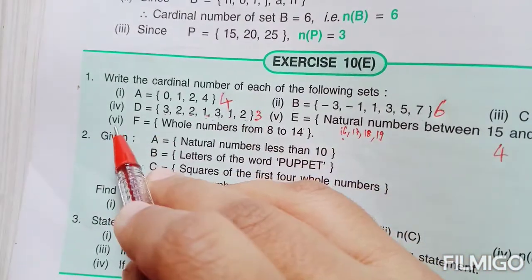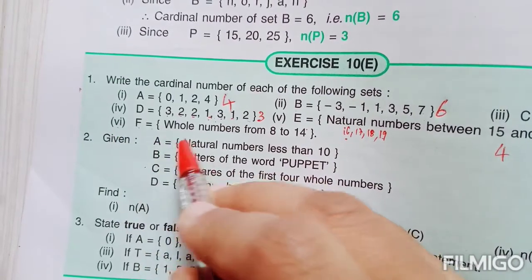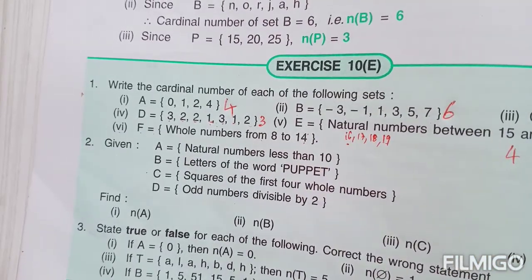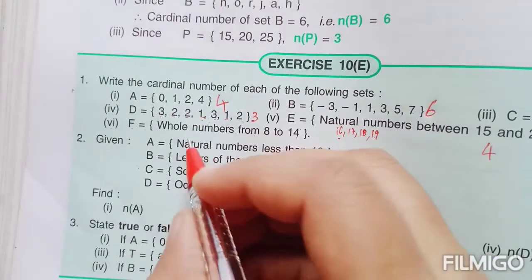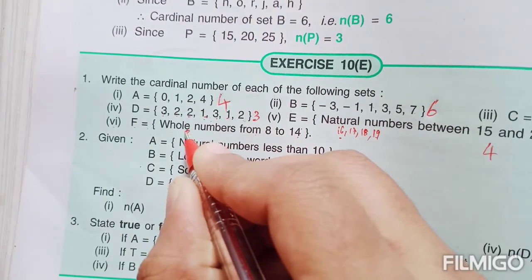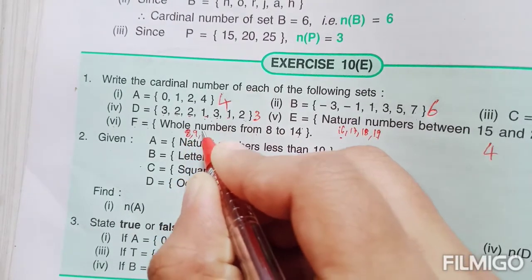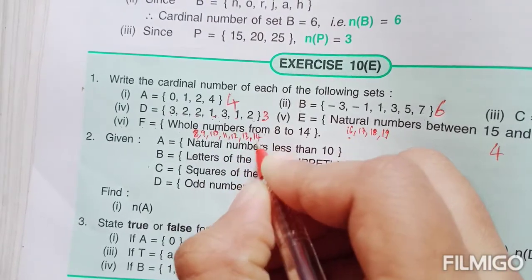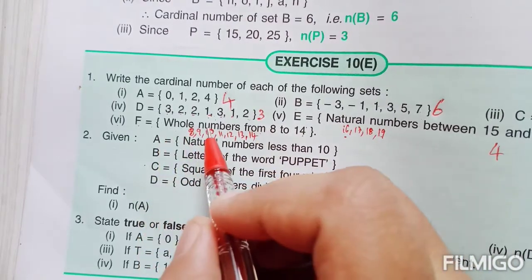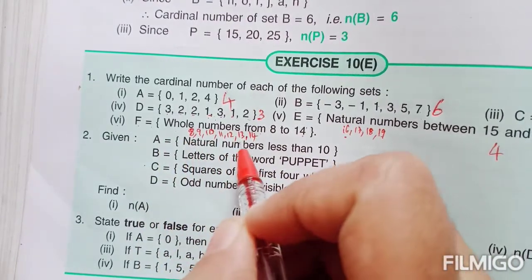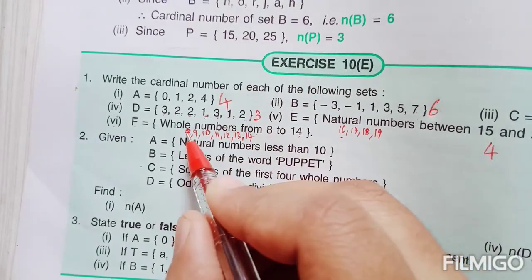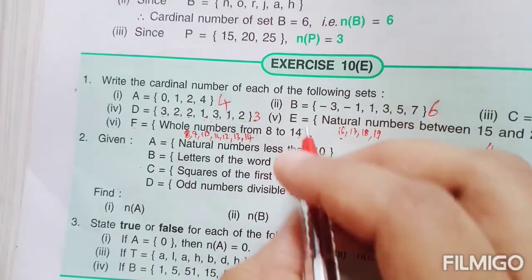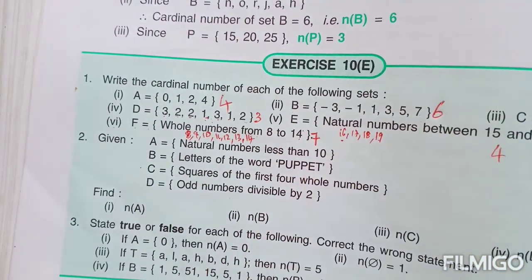Sixth one, F equal to set of whole numbers from 8 to 14. So which numbers will come in this set? Starting from 8 you can write the whole numbers: 8, 9, 10, then 11, 12, 13, 14. These are the whole numbers from 8 to 14. How many are there? You can count. 1, 2, 3, 4, 5, 6, 7. So cardinal number of set F is 7.